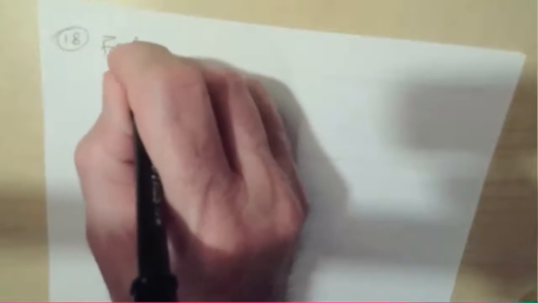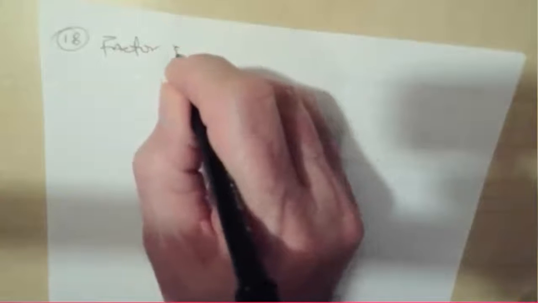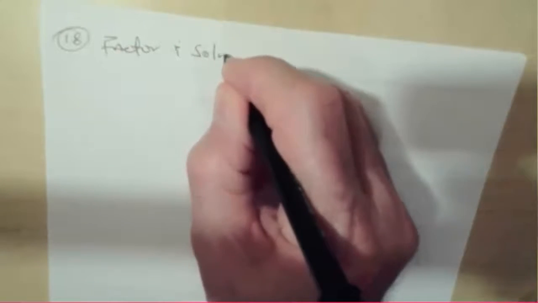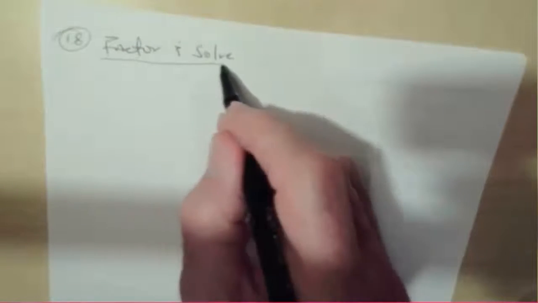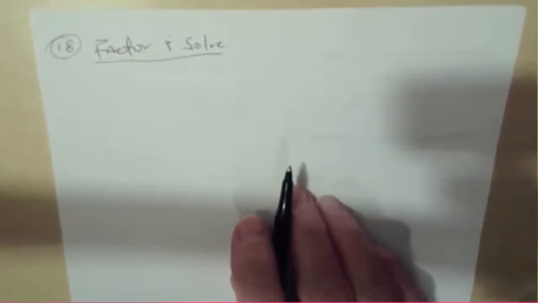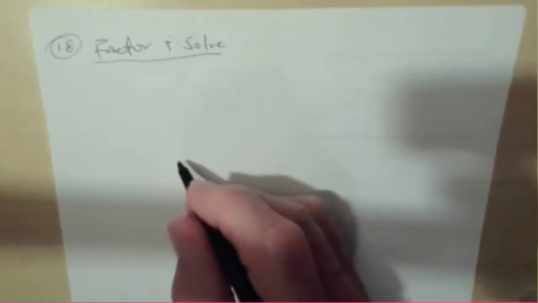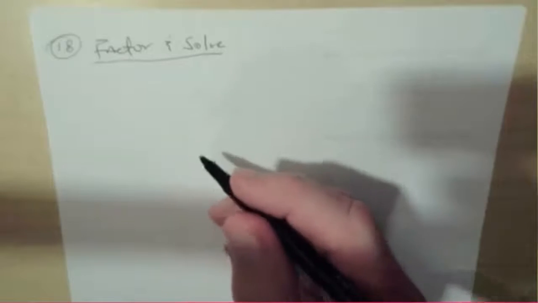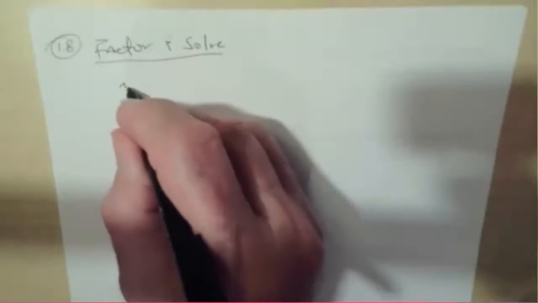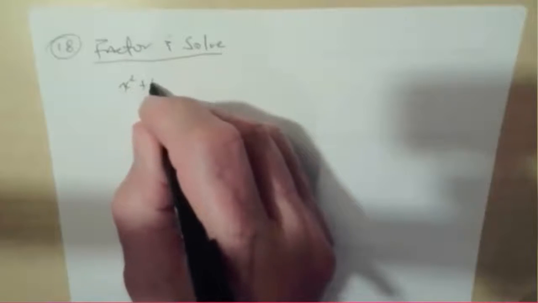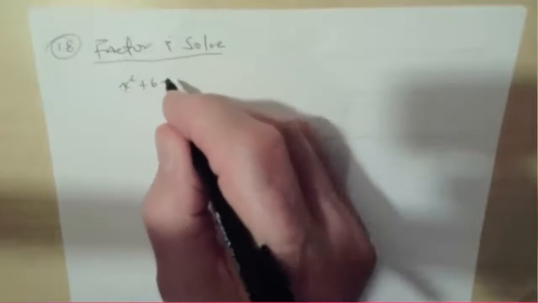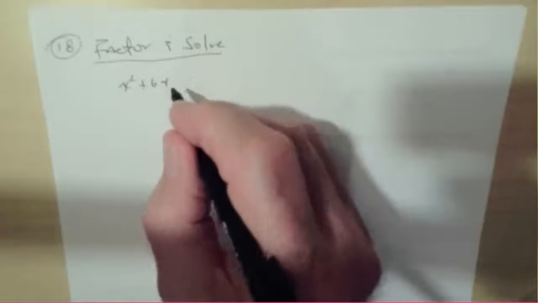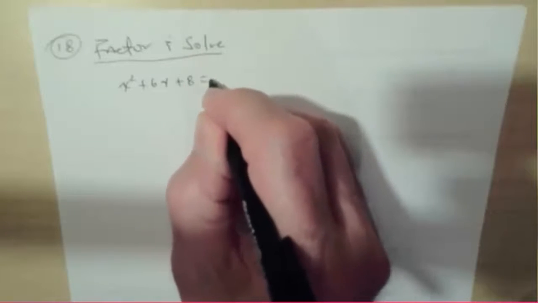Factor and solve number 18. Okay, x squared plus 6x plus 8 equals 0.